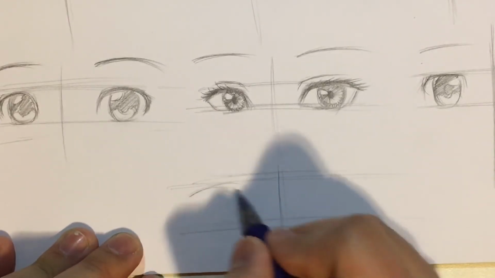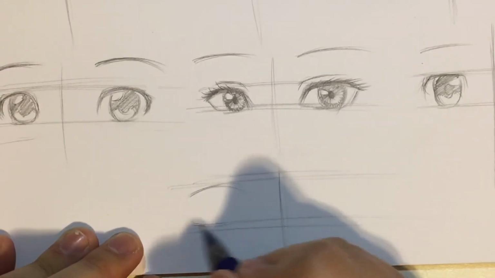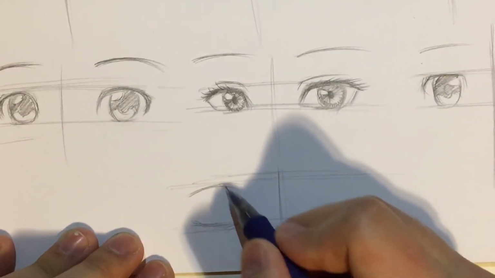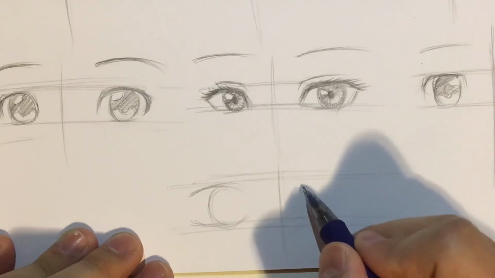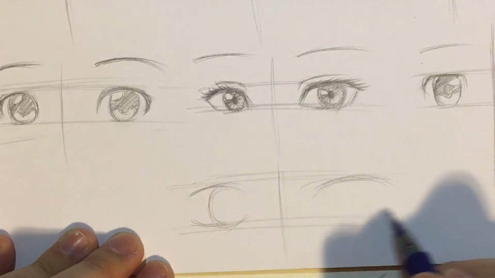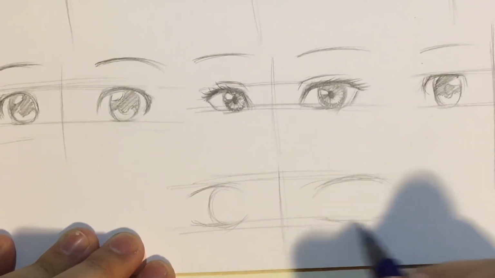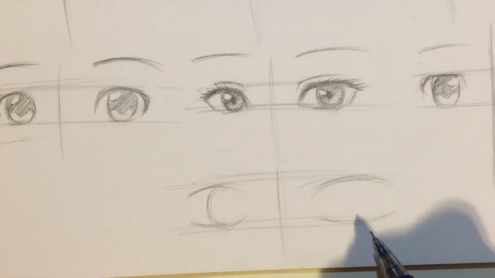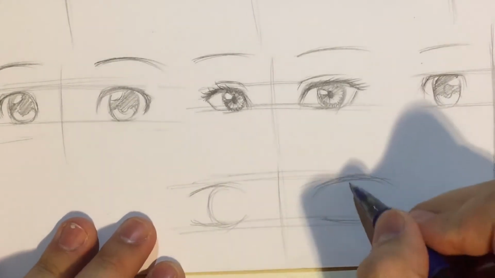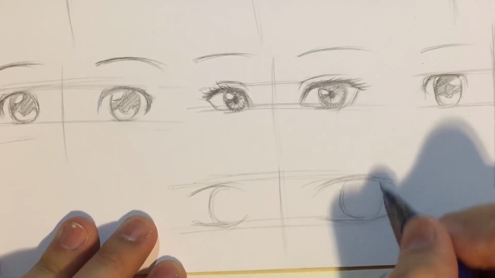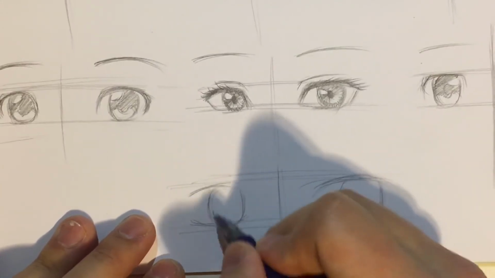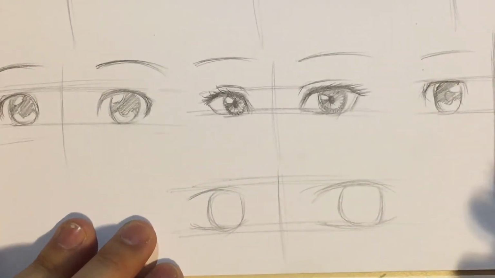I'm just gonna draw an eye that I've seen in One Piece, and that is just two lines that are completely symmetrical, one for the upper eye line and one for the lower eye line, and it's gonna be symmetrical along the horizontal axis, and then it's gonna be a completely circle, a pupil, and that's it.